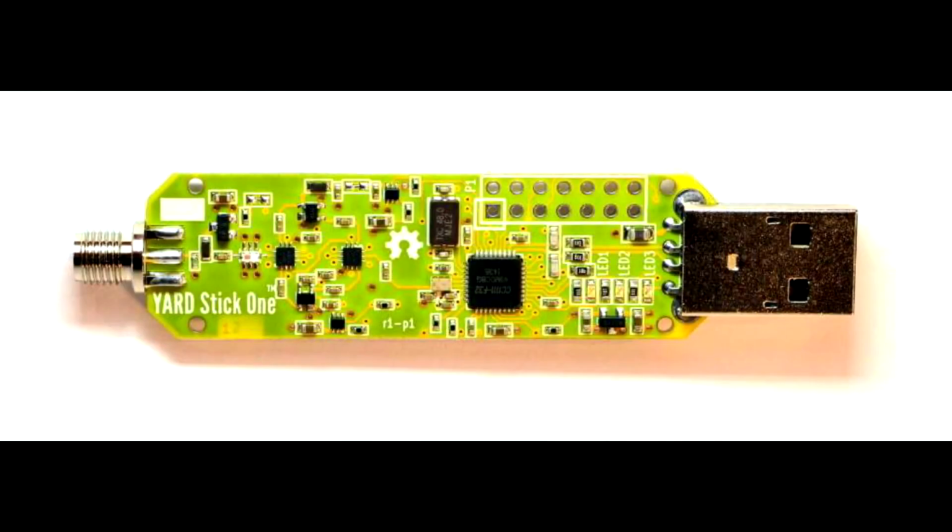Now let's take a look at Yardstick 1. This looks very similar to Ubertooth 1, same form factor, also a wireless transceiver chip on a USB dongle. We just started shipping this recently, and it is for sub 1 gigahertz radio applications. So like the 900 megahertz band or 300 megahertz: garage door openers, industrial control systems, smart meters, all kinds of stuff like that. And it's a really easy to use platform because it lets you plug into your host computer and just control it from your host computer.